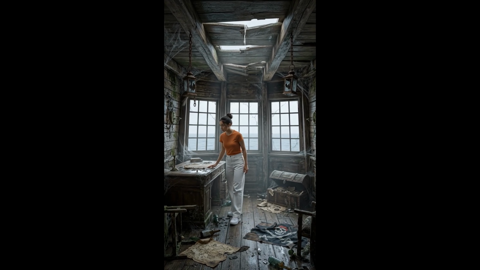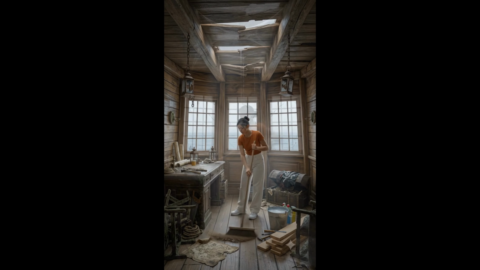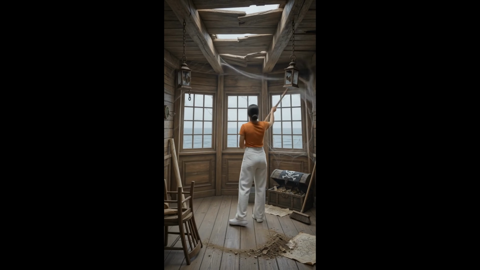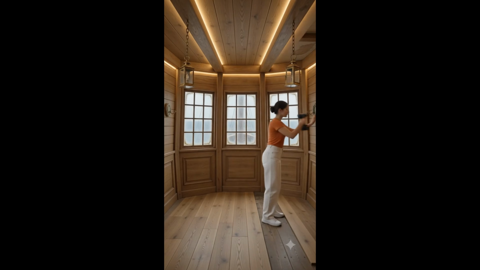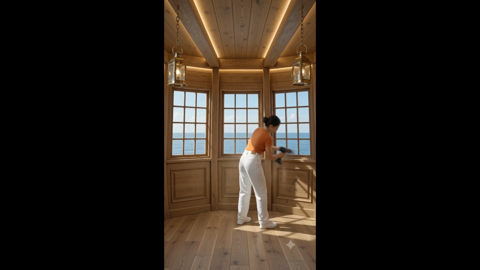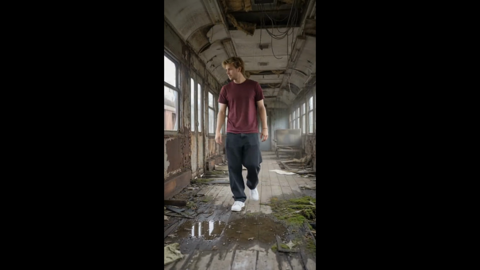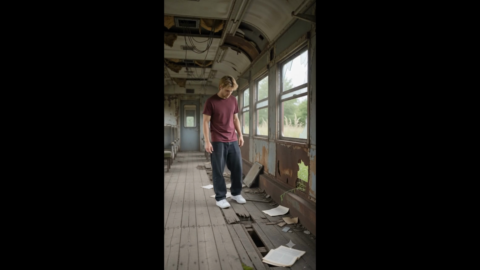Have you noticed how AI renovation videos are suddenly everywhere? In just a few seconds, an old run-down room transforms into a stunning luxury space. A forgotten house becomes a dream home. And the craziest part, many of these videos are getting hundreds of thousands, even millions of views.